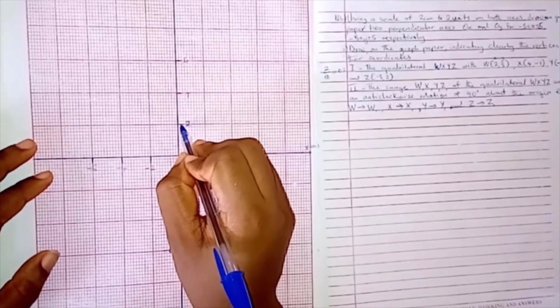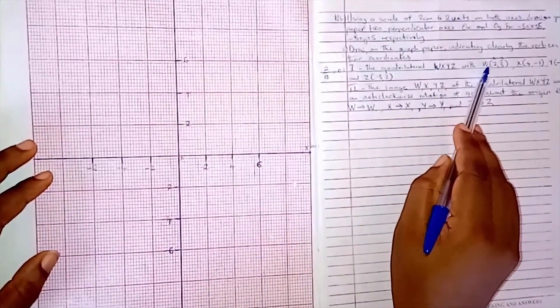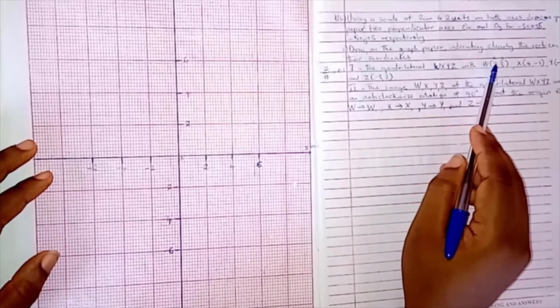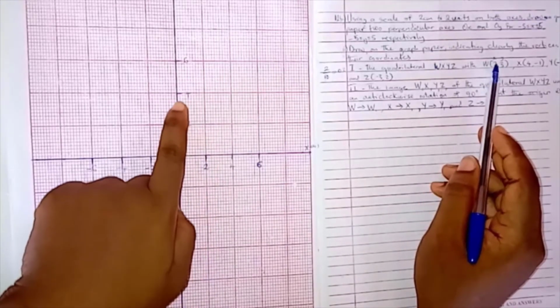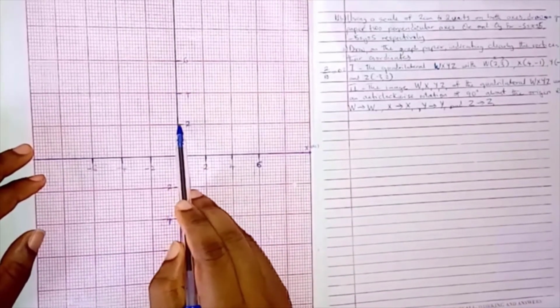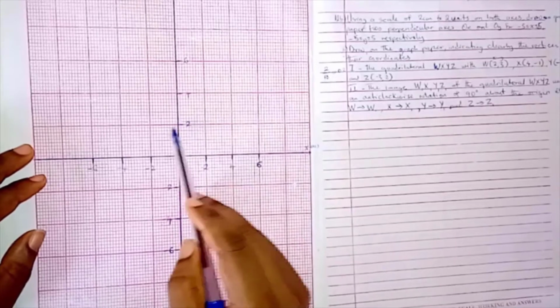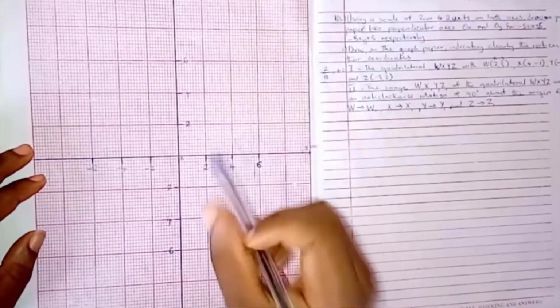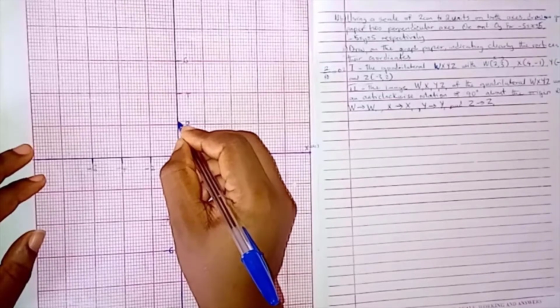So if we have 2 here, we're trying to look for 3. We're trying to plot the coordinates of W, where X is at 2, which you already have here, and Y is at 3. So we have to look for 3 here. 3 would fall in between 2 and 4. And we know that each of these lines is 0.2. So let us count. If this is 2, here will be 2.2.